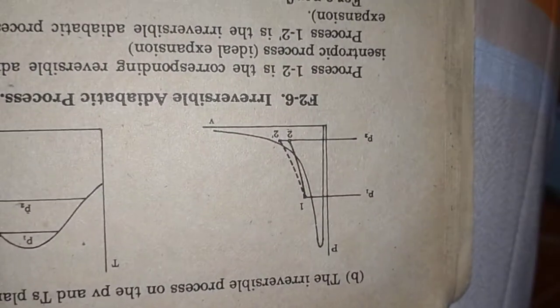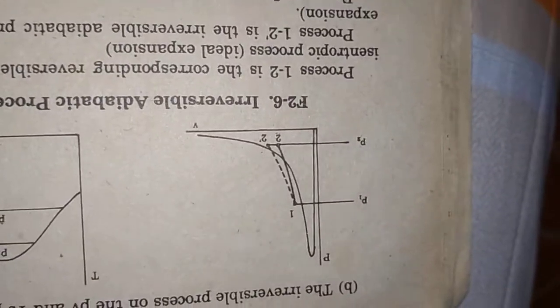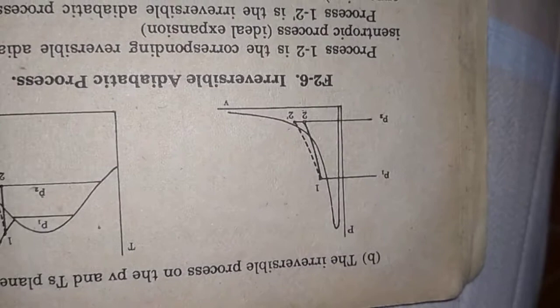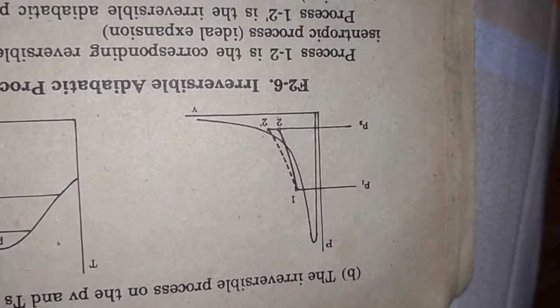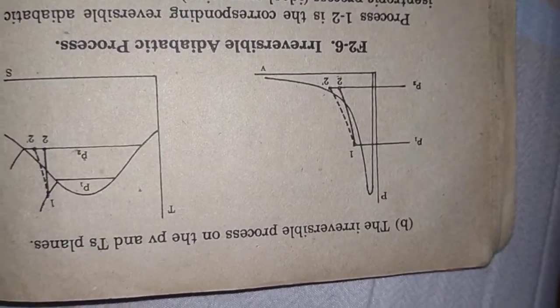In actual application, it is impossible to maintain the value of entropy; there is a slight change from point 1 to 2 prime. Okay? You can see it in the TS diagram.